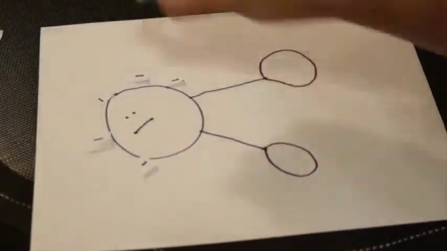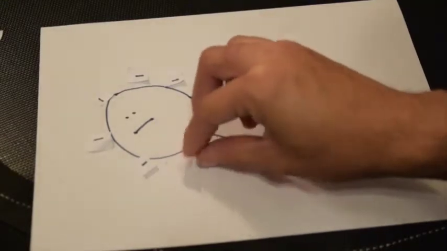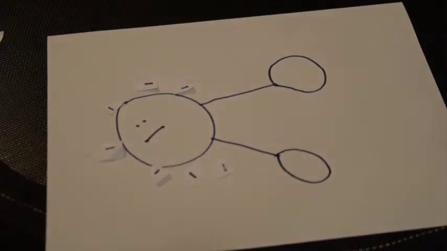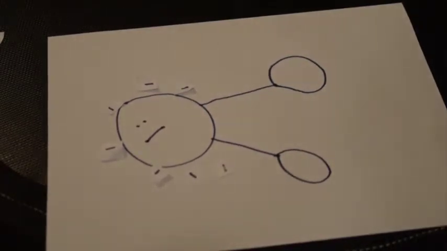This gives it a slightly negative charge due to the fact that the electrons are spending more time next to it. This results in the hydrogens having a slightly positive charge.